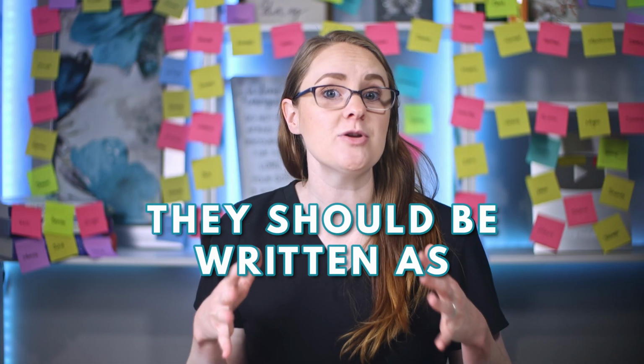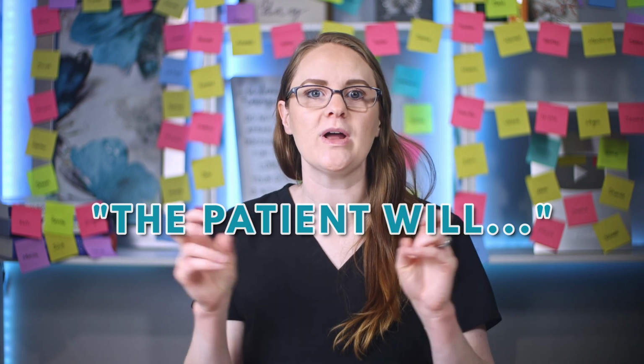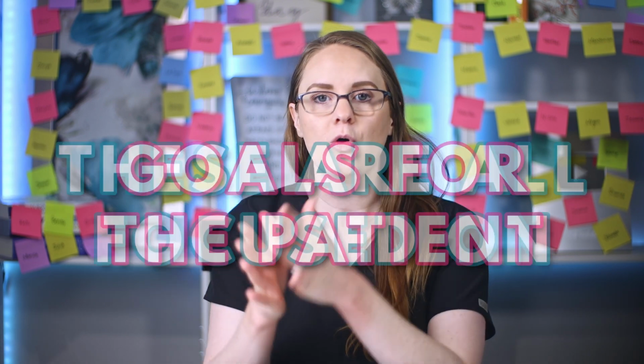Now, a key thing to know about patient goals is that they should be written as "the patient will." These are all focused on goals for the patient. Now, in the next section, we'll walk through the things that you'll do as the nurse to help the patient meet these goals. But for now, this section is specifically focused on the things that the patient will be doing, which now brings us to the next section of your nursing care plan, the nursing interventions.